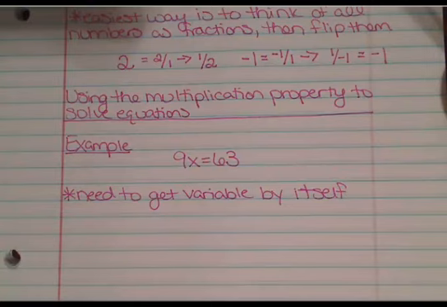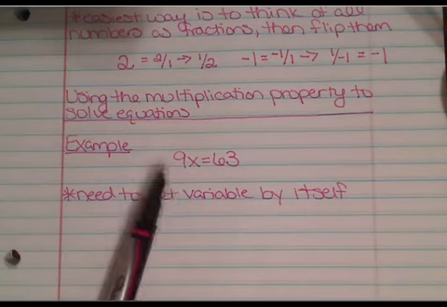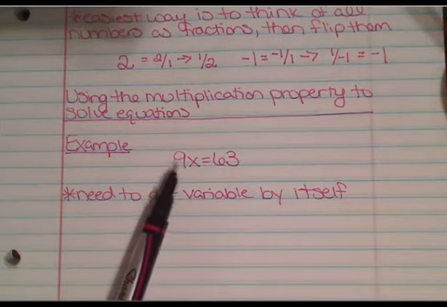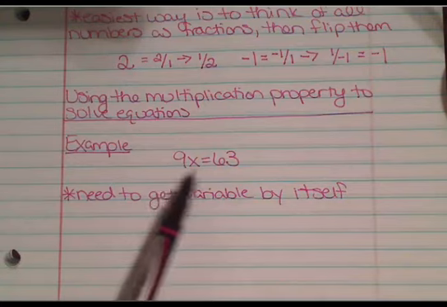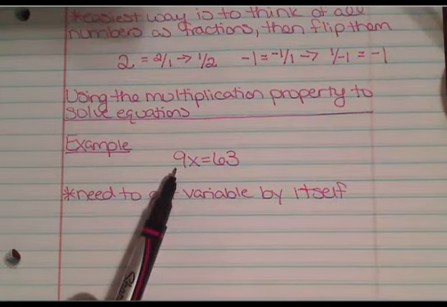In order to do that, in these problems, you need to get whatever's touching the variable away. So we're going to use our reciprocal, or multiplicative inverse, to get rid of that 9. Because if that goes to a 1, then we're just left with x. So we need this 9 to go to a 1. How are we going to do that?